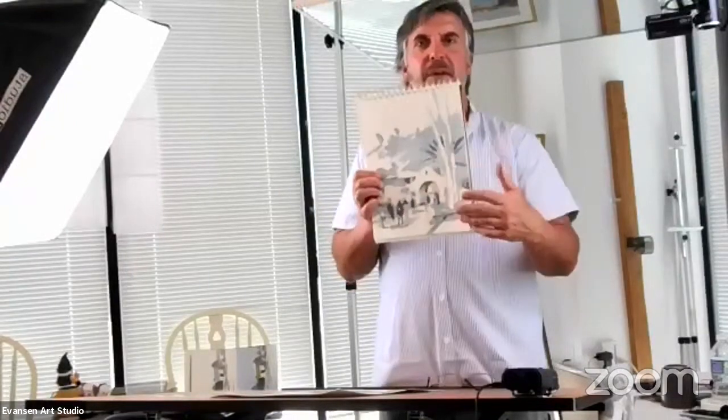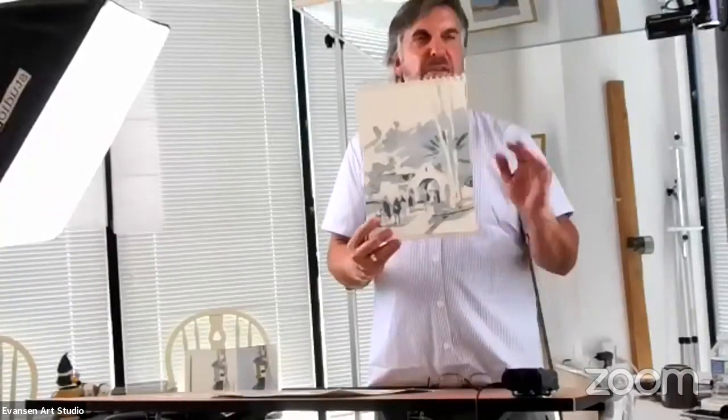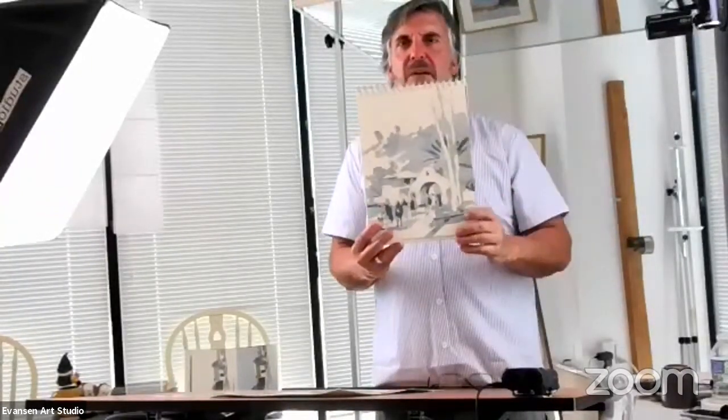And these read well from far away, these little value studies. You look at it and you know exactly what it is. There's hardly any detail, hardly any color, but you know what this scene is.